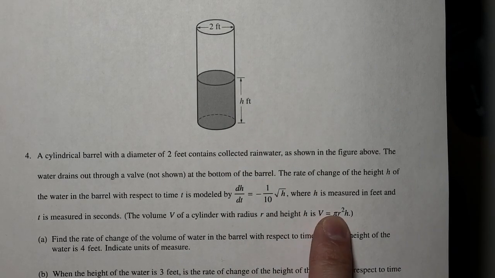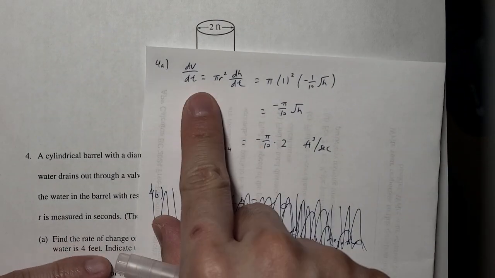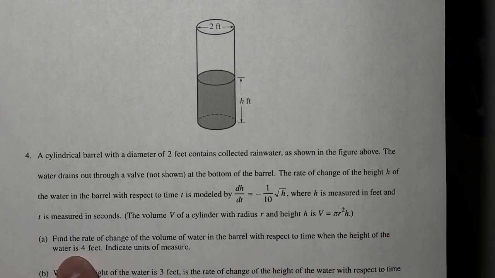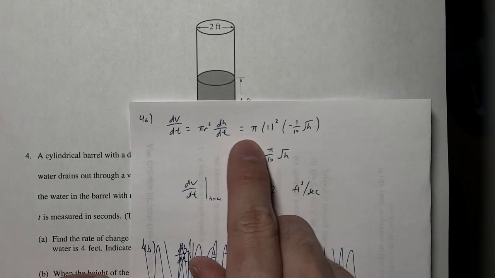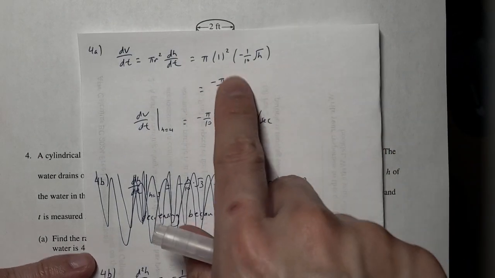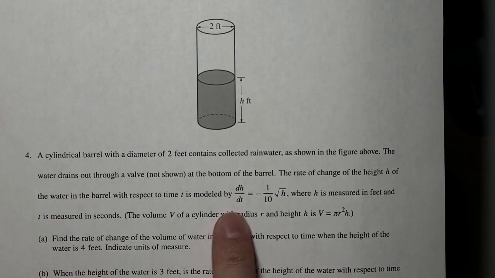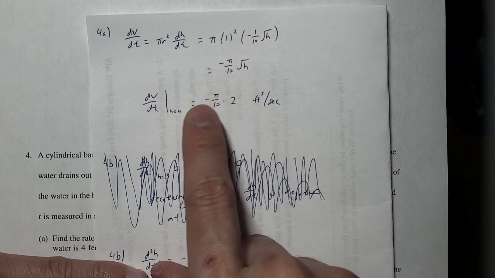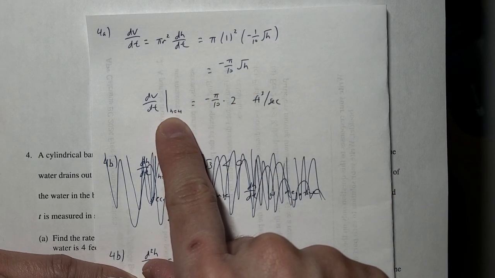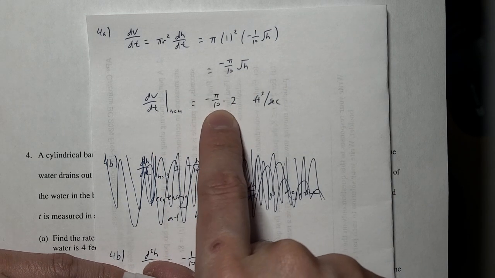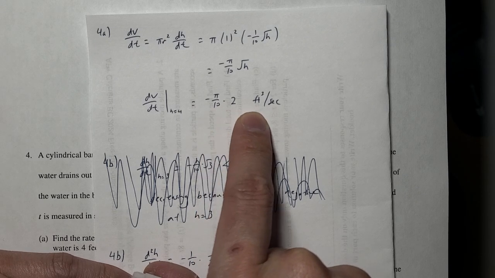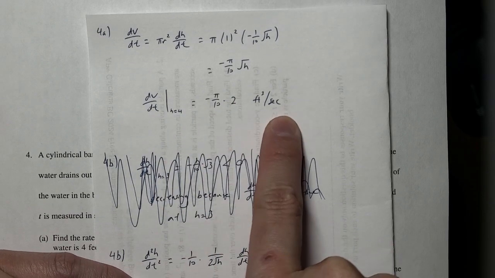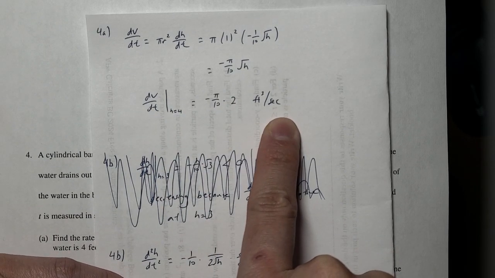So pi r squared, treat it like a constant, so we just differentiate h with respect to t. So dV/dt is pi r squared dh/dt, okay? h is 4, they give us that. By the way, what's dh/dt? That's right there, so I plug that in. h is 4, so dV/dt evaluated at h equals 4 is this. Don't bother simplifying, just leave it like this. Units are feet cubed per second. Volume is feet cubed, time is seconds, so feet cubed per second.